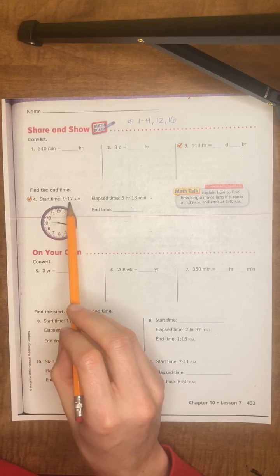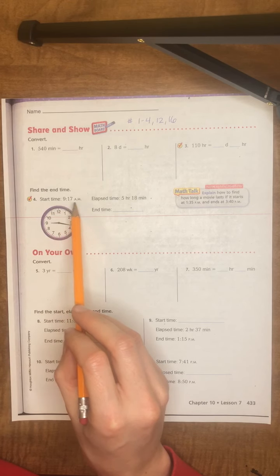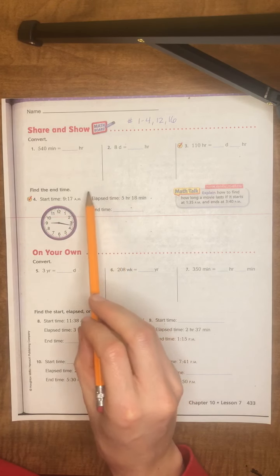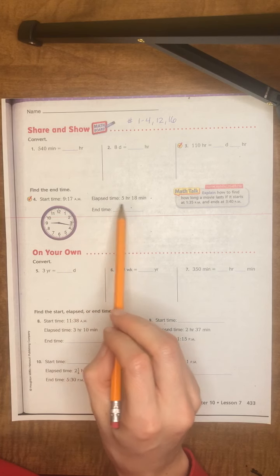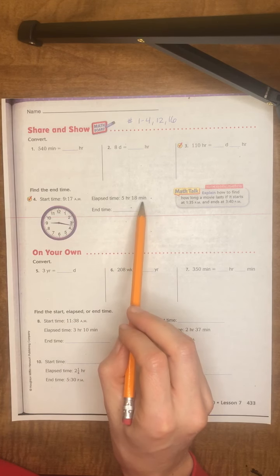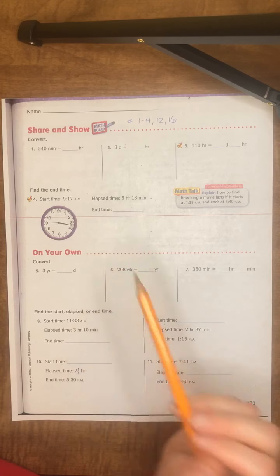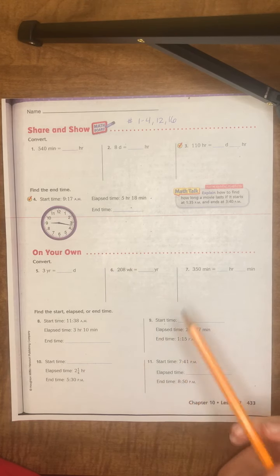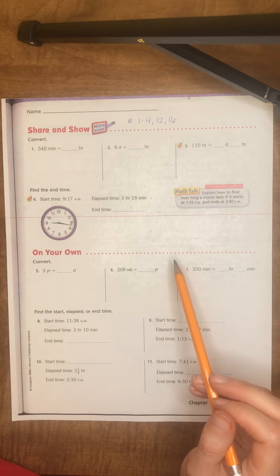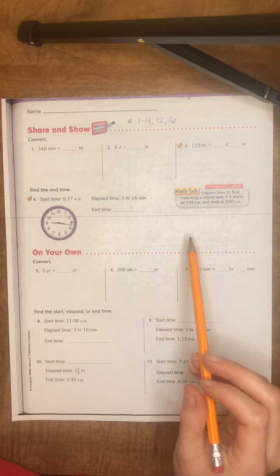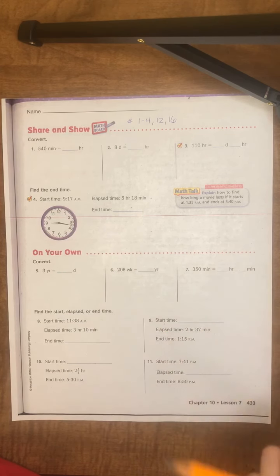So start time is 9:17 a.m. And then elapsed time, or the time that's passed, is 5 hours and 18 minutes, and you need to figure out the end time. So you can do either drawing an analog clock if that helps you, or else you can do a number line or any other way of showing your work.